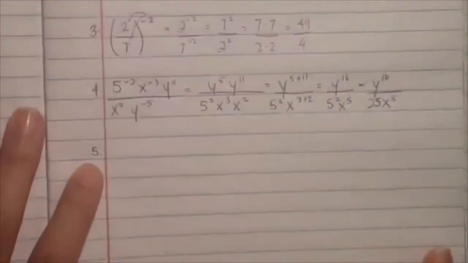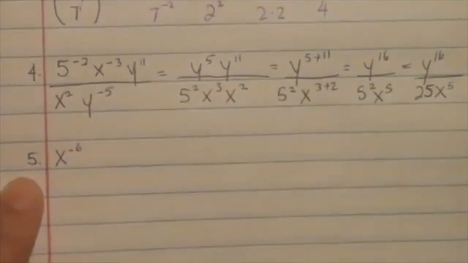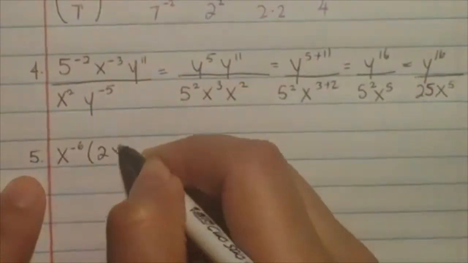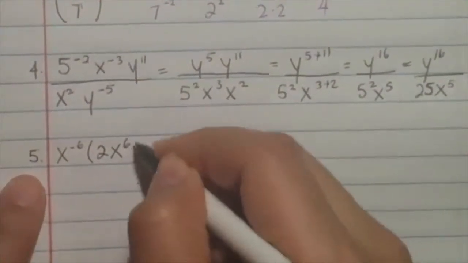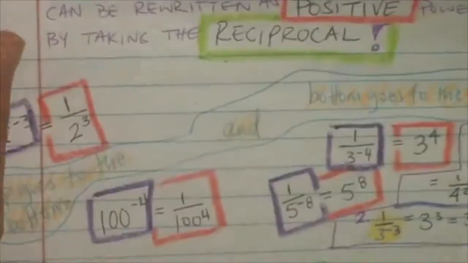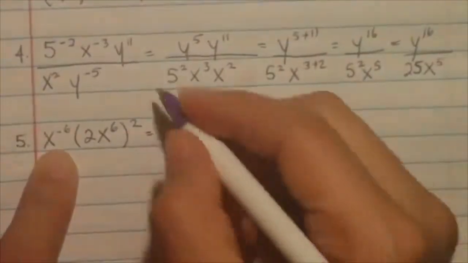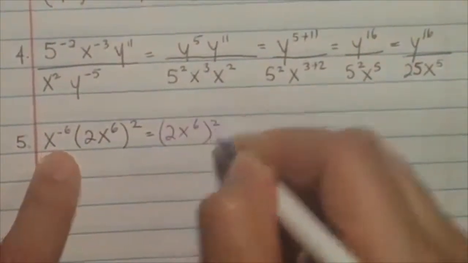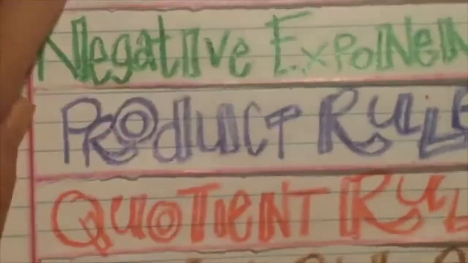Okay, number 5, x raised to the negative 6th, parentheses, 2x raised to the 6th power, close parentheses, all squared. This is a listening check. Circle the number 5. Alright, so again, you don't have to start in the order I do, but you can. Negative exponents, top goes to bottom, bottom goes to top, and becomes positive basically. So let's do that. So we're going to put x to the 6th power on the bottom and copy everything else down. Then I'm going to use the power rule.